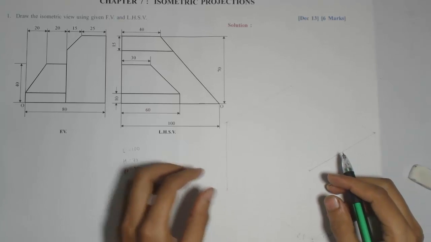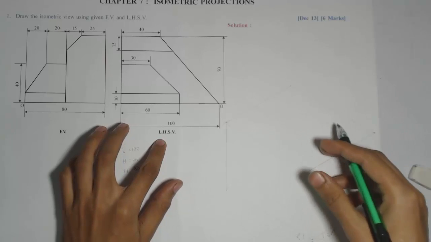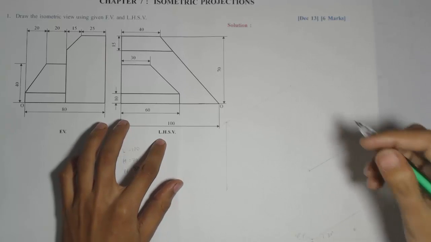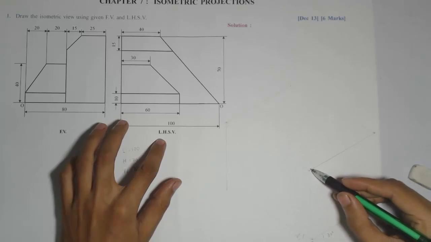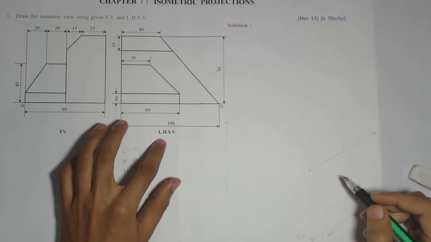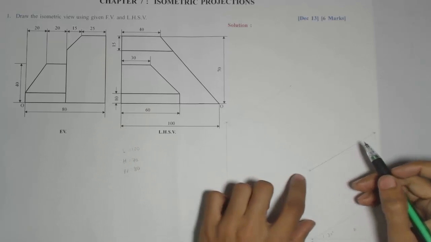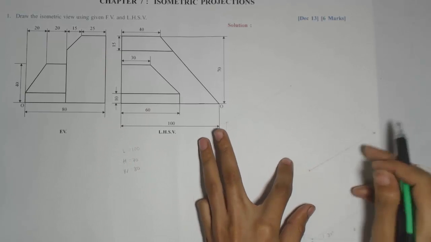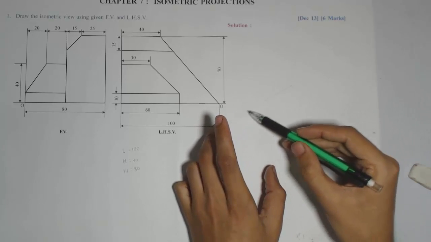Now after the combination of the front view and the left hand side view, I'll get the third view, which is the top view. Here I have already marked this width and length. Height obviously will not be visible in the top view. So with this width and length of 80 and 100, I'll complete the top plane.